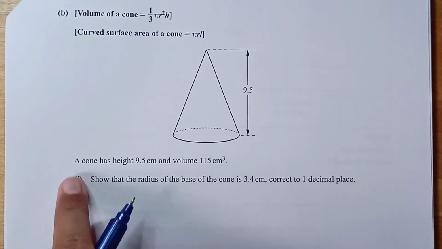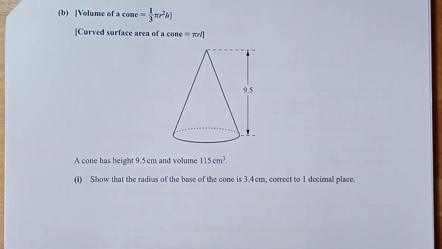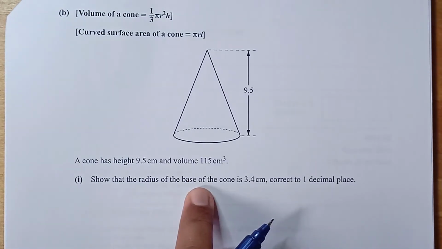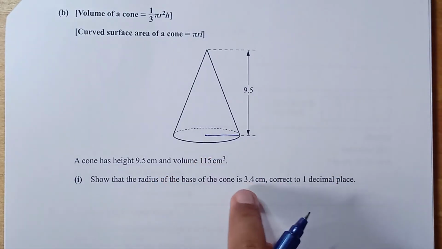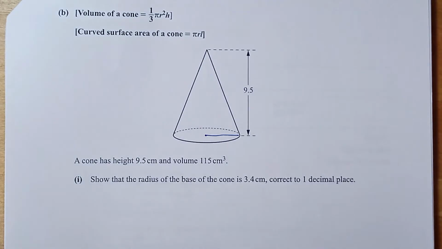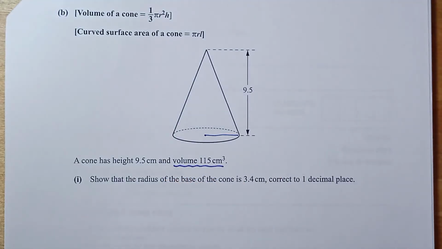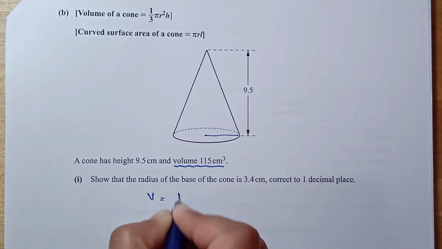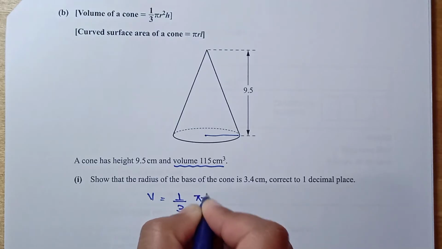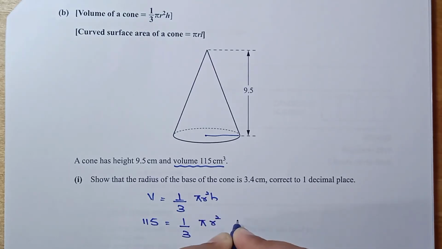For part B, we are given the formulas for the volume of a cone and the curved surface area of the cone. A cone has a height of 9.5 centimeters and the volume is 115 centimeters cubed. In the first part, show that the radius of the base of the cone, from this point to this, is 3.4 centimeters, correct to 1 decimal place. As we have the volume, we can use the formula for the volume and find the radius. The volume of a cone is 1/3 pi r squared h. So the volume is 115, this is 1/3 pi, the radius we need to find, and the height is 9.5.